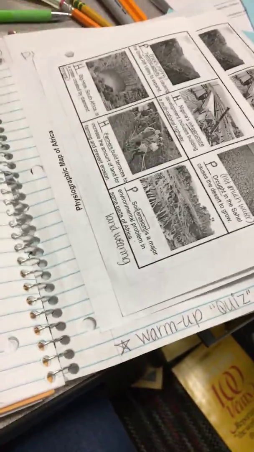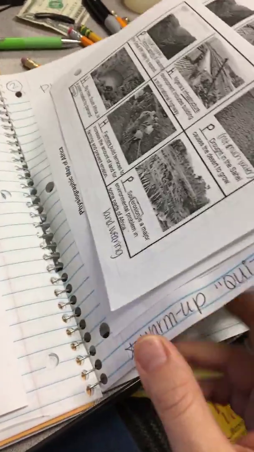Some of the classes should also have a warm-up quiz on this page as well. Those warm-up quizzes, we do them once a week. They're a great way to study for our tests.